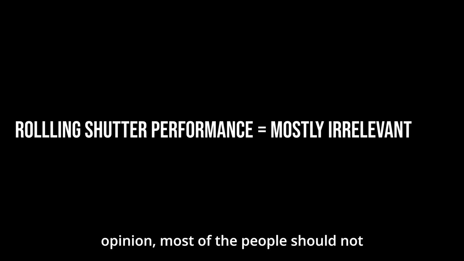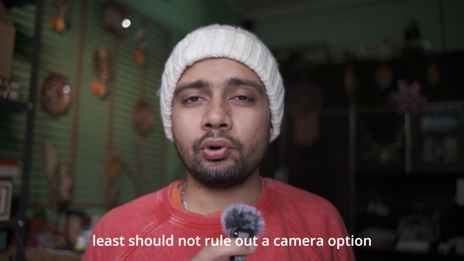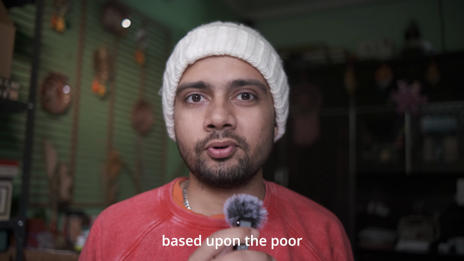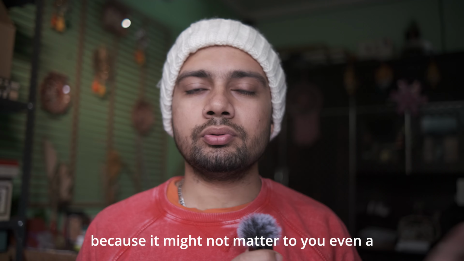So, rolling shutter performance, in my opinion, most of the people should not consider it while buying a camera, or at least should not rule out a camera option based upon the poor rolling shutter performance, because it might not matter to you even a bit after you start shooting.